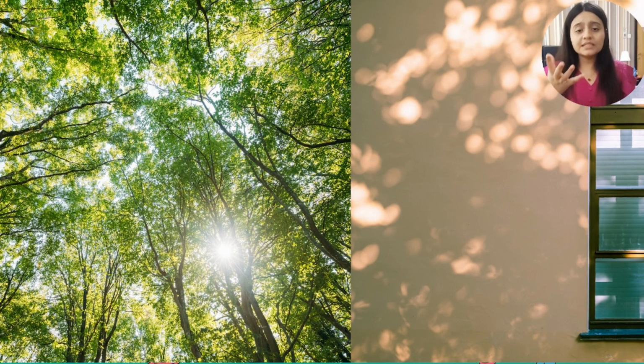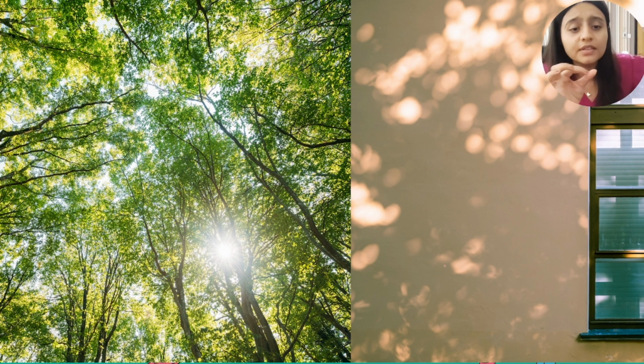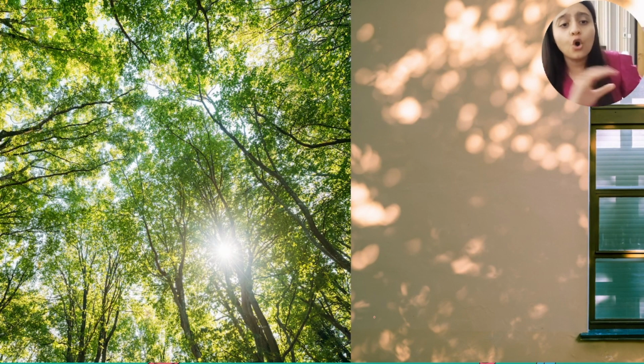Now have you seen shadows of leaves like these in the daytime or afternoon? How are these tiny little leaves casting shadows on the floor? My students, these are small pinhole cameras naturally developed by the ultimate source of light, that is the sun.